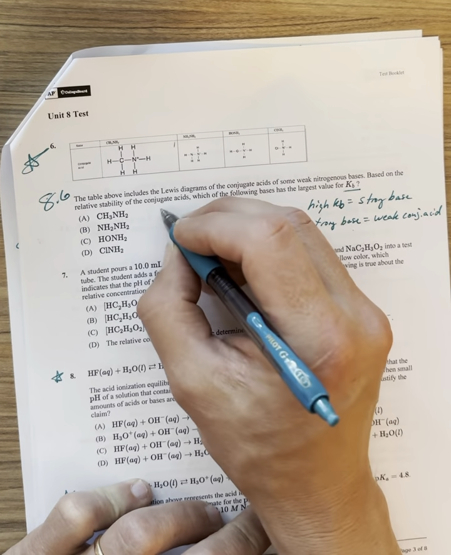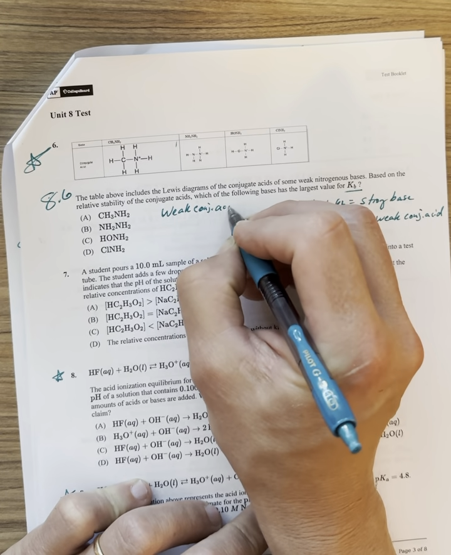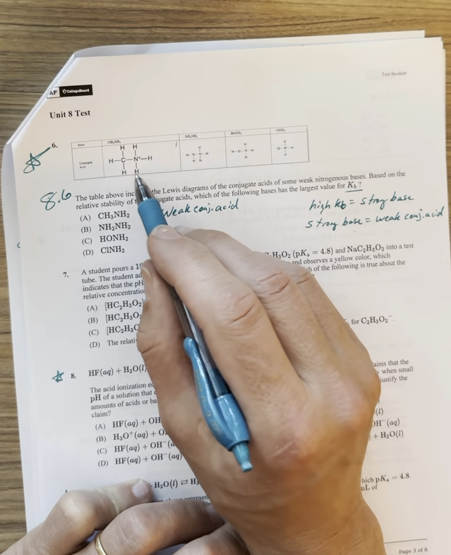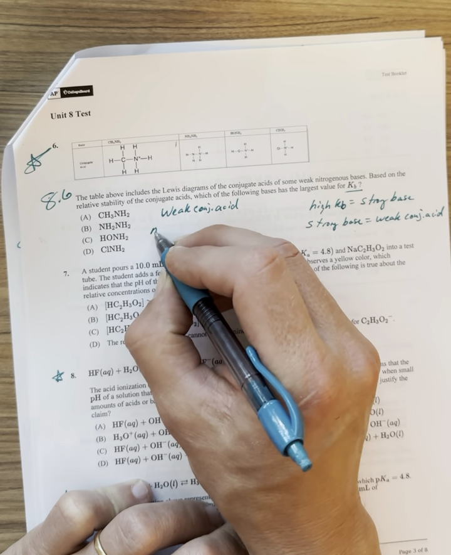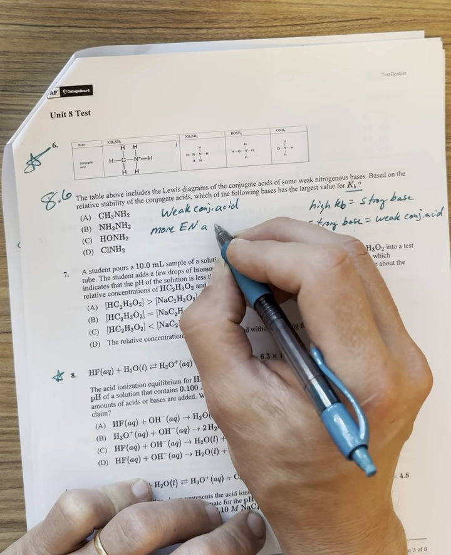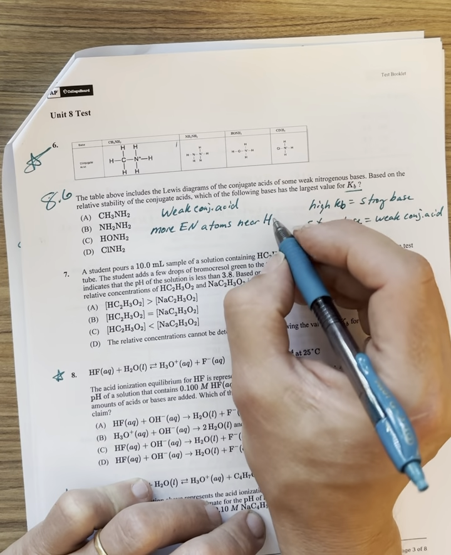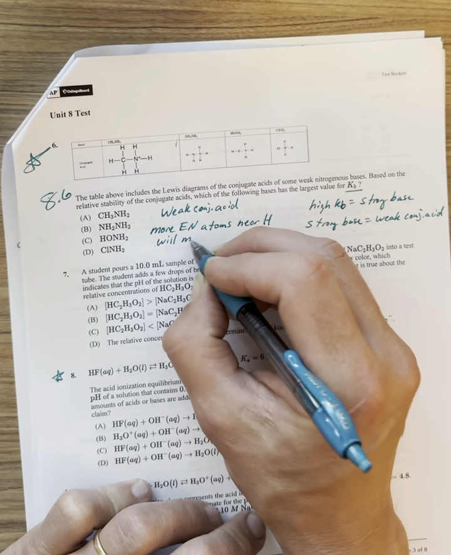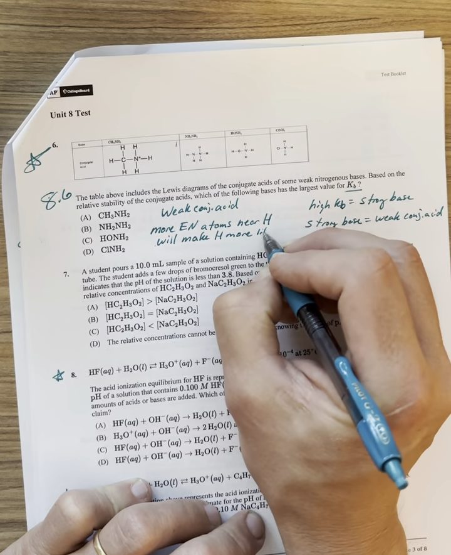So how do we find a weak conjugate acid? We learned in 8.6 that when you have a hydrogen and we don't want it to leave easily, basically, more electronegative atoms near that hydrogen will make it more likely to leave. Will make the H more likely to leave.